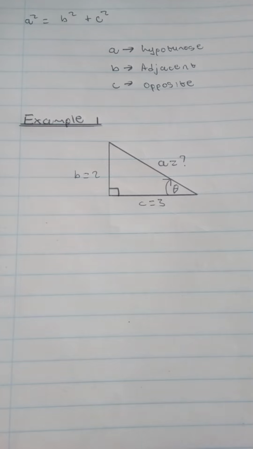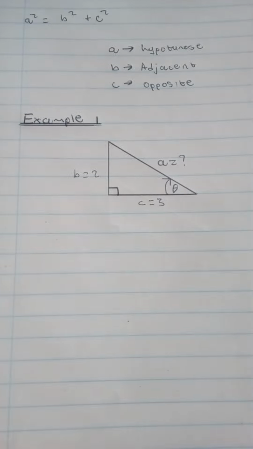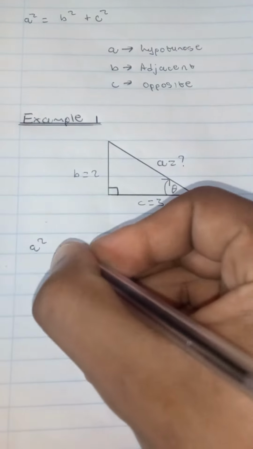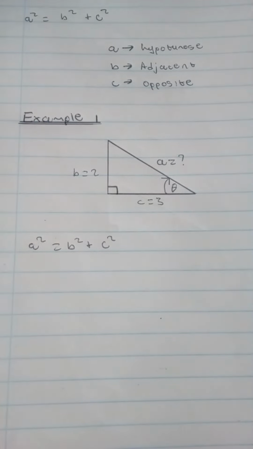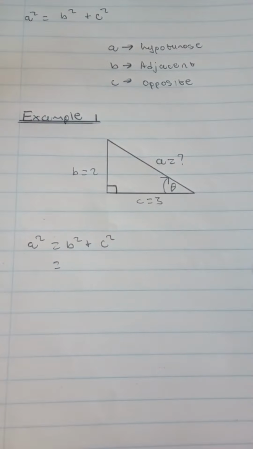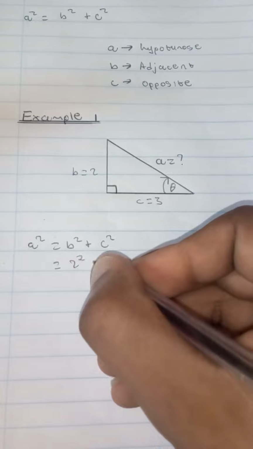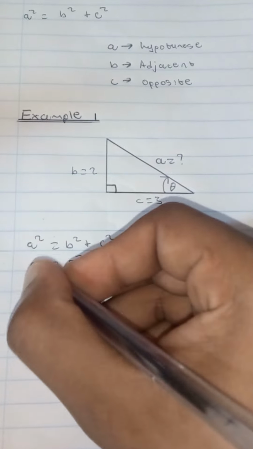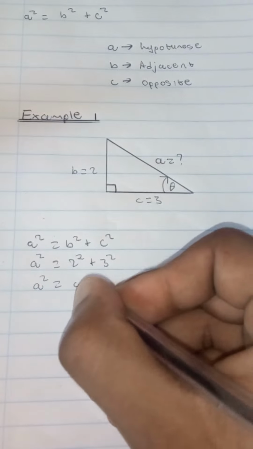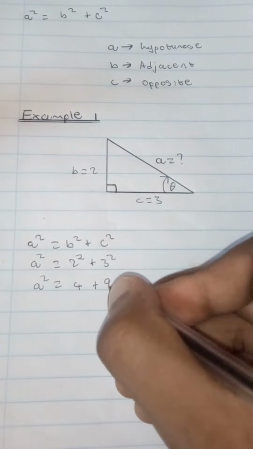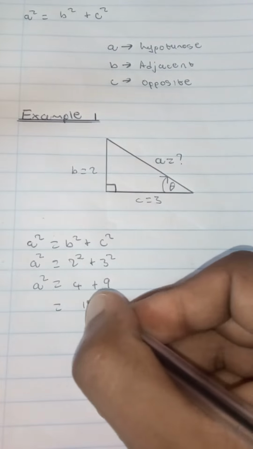So in this case, we are given the opposite side and the adjacent side, and we need to find the hypotenuse. Remember our equation: a squared is equal to b squared plus c squared. This one is easy because we have two knowns, which are b and c. 2 squared plus 3 squared. 2 squared is equal to 4, plus 3 squared is equal to 9. 9 plus 4 is equal to 13.